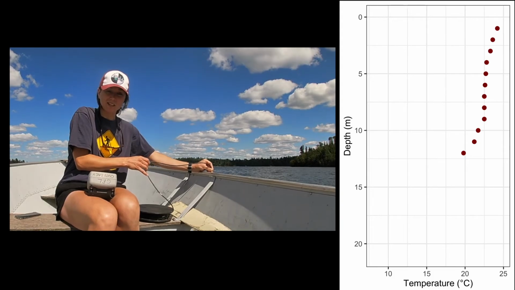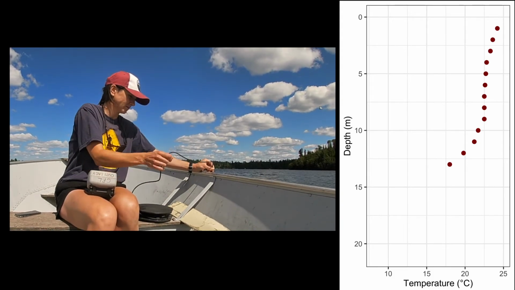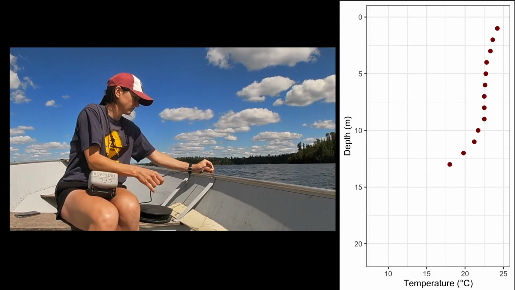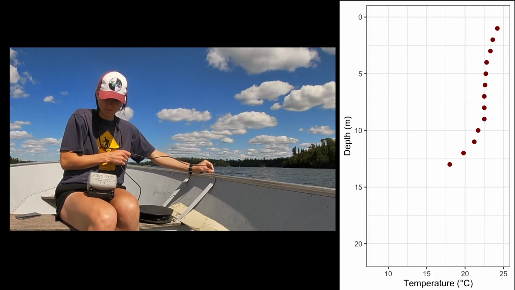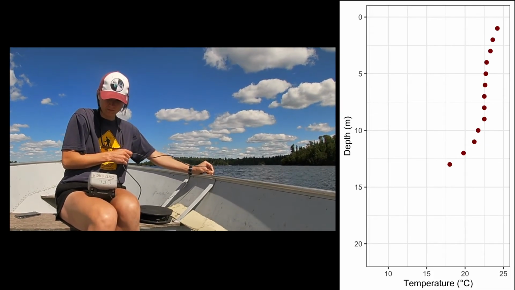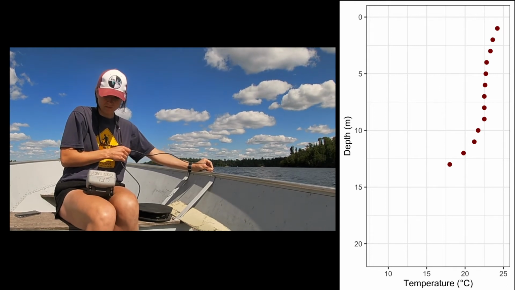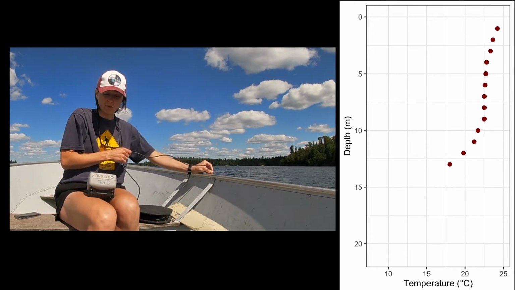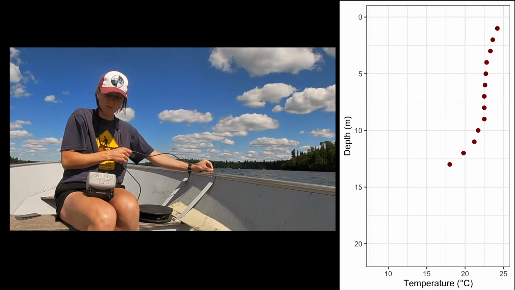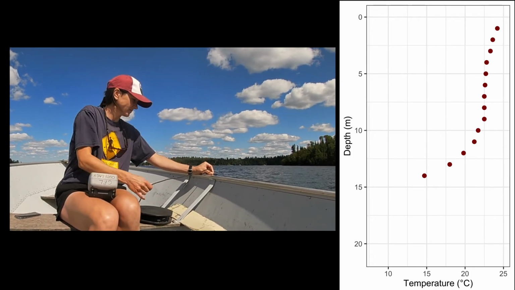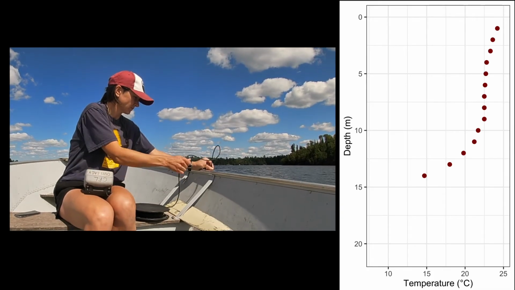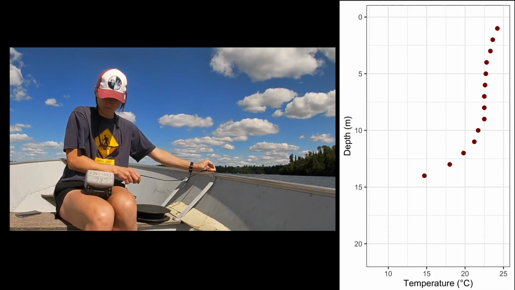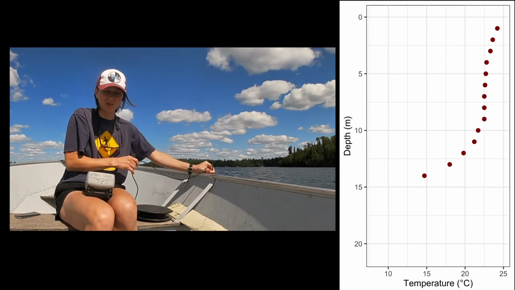At 13 meters, it's 18 degrees Celsius. At 14 meters, it's 14.7 degrees Celsius. Now we're getting cold.